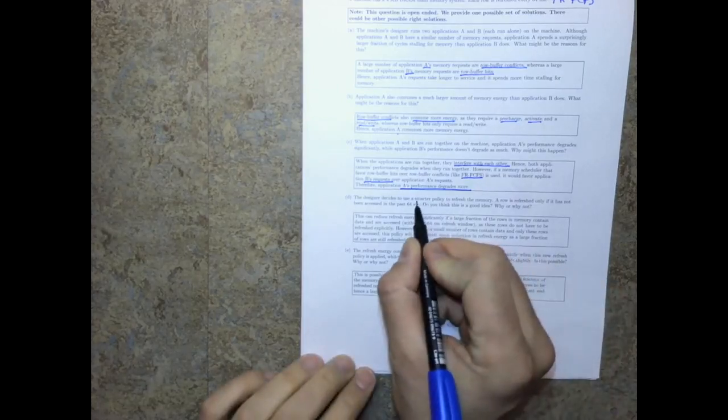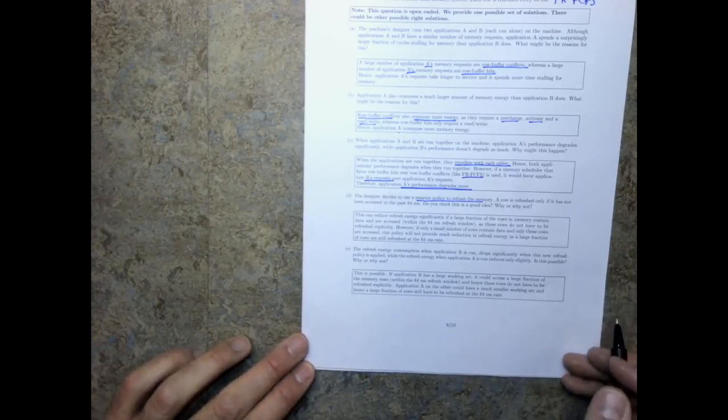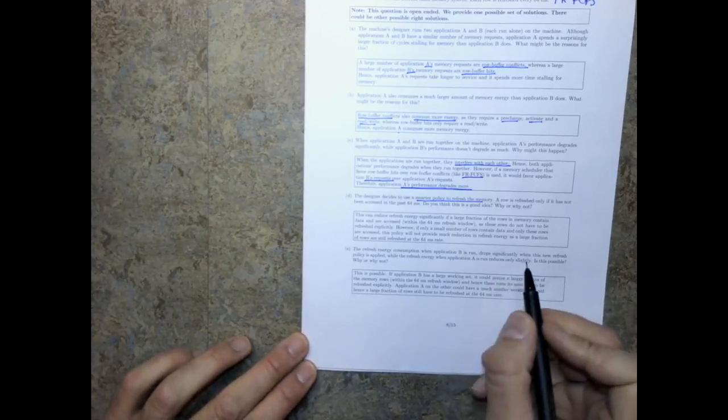Part D tells us to consider a smarter policy to refresh main memory. The idea is that one row is going to be refreshed only if it has not been accessed during the past 64 milliseconds. Is that a good idea or not? Well, this can be a good idea because it's obviously going to reduce the amount of energy spent on refresh.